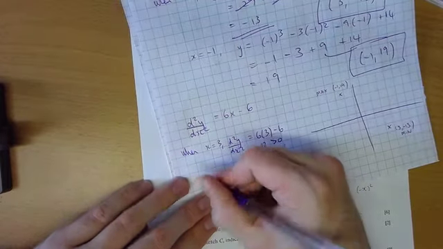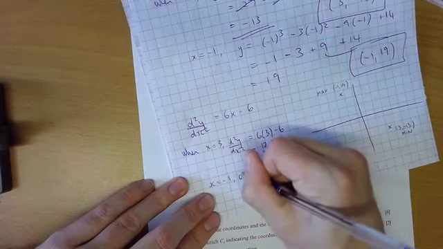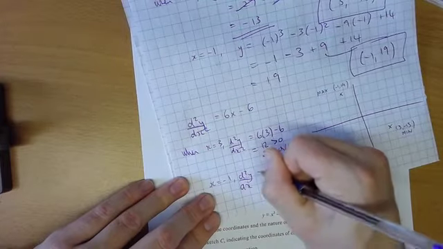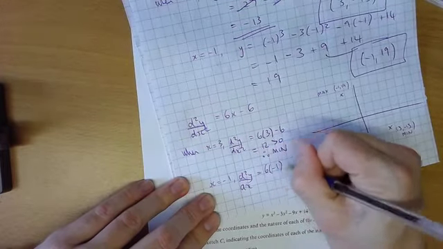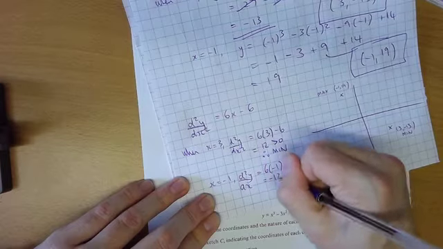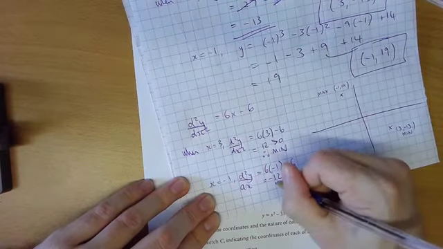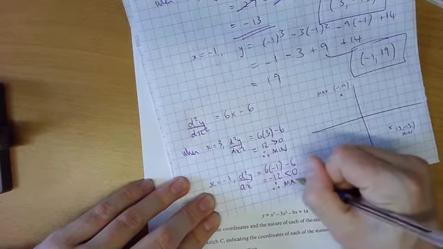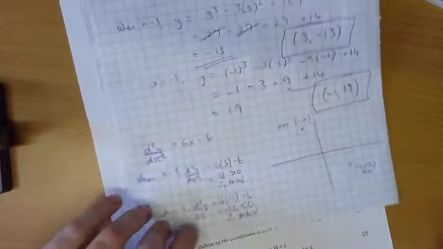And when x is equal to minus 1, d2y by dx squared would equal 6 lots of minus 1 minus 6, which is minus 12, which is less than 0, so you'd assume that is a minimum, but it's actually the other way around. It is a maximum. That's exactly what I thought.